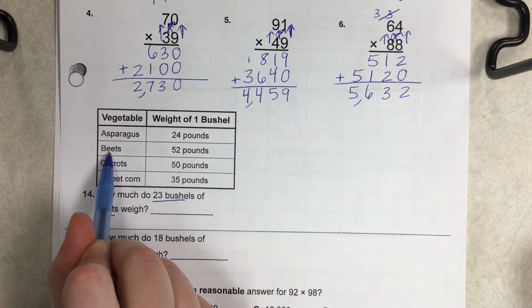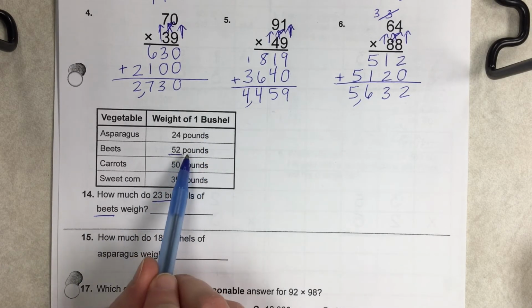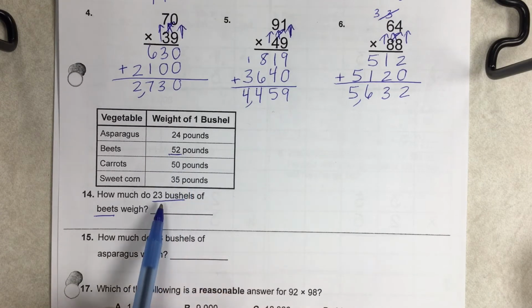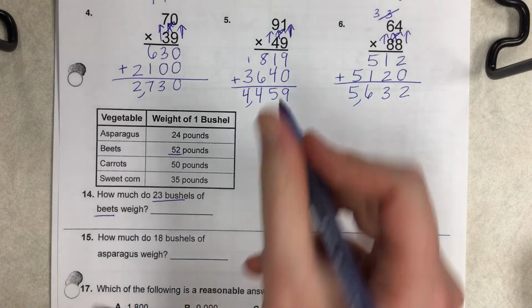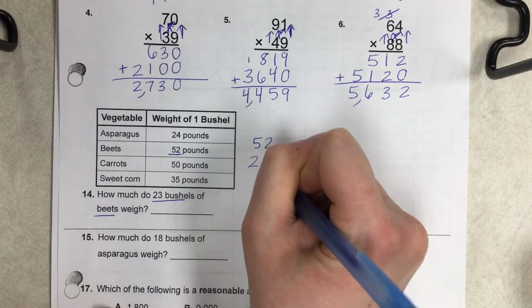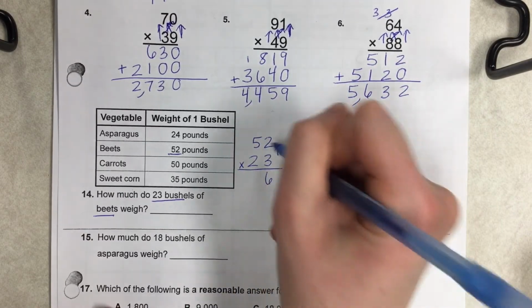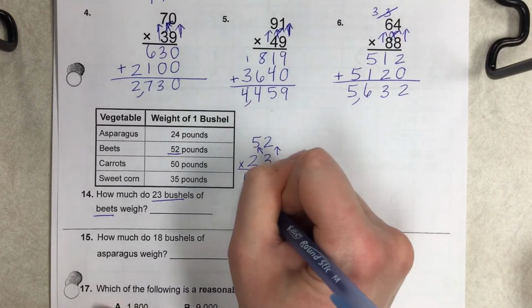So I'm going to go to beets on my chart, and I see that it's 52 pounds. So if 1 bushel of beets weighs 52 pounds, I want to know how much 23 bushels will weigh. So I'm going to need to multiply 52 times 23. Do the disco. 3 times 2 equals 6. 3 times 5 equals 15.